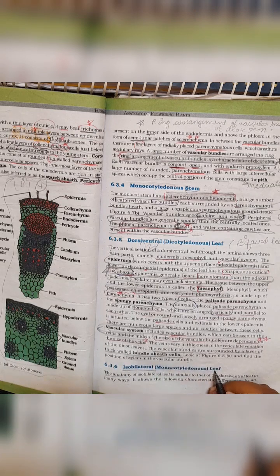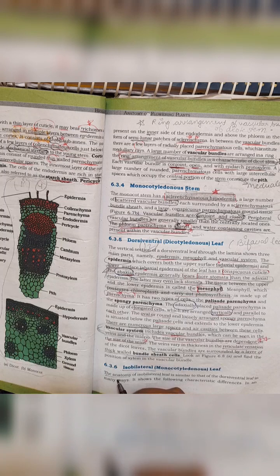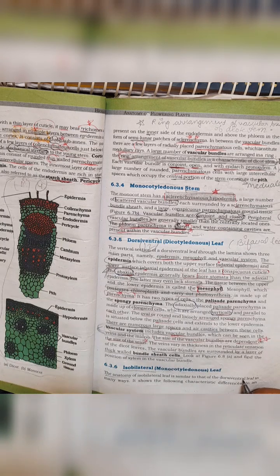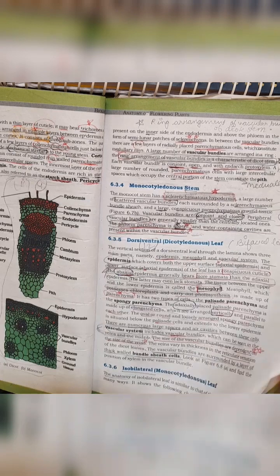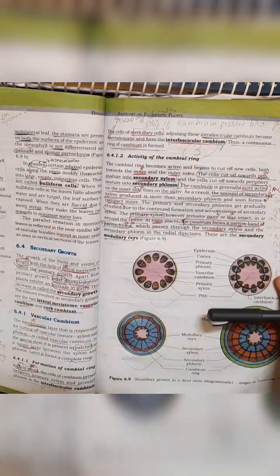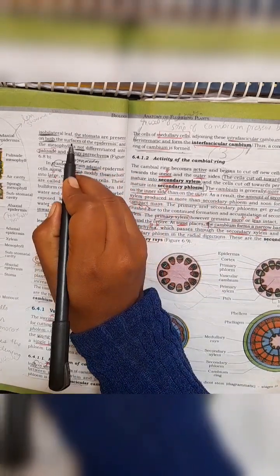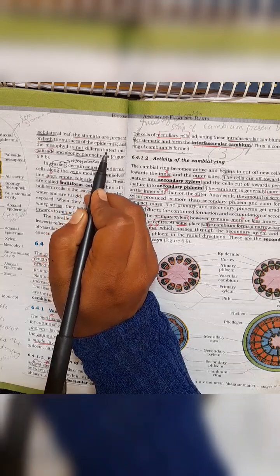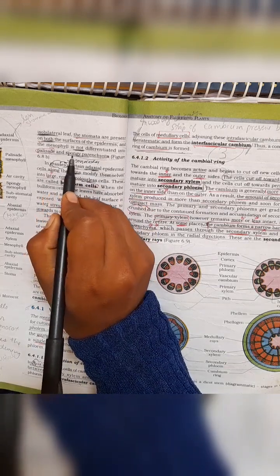6.3.6 Isobilateral monocotyledonous leaf. The anatomy of isobilateral leaf is similar to that of dorsiventral leaf in many ways. It shows the following characteristic differences. In an isobilateral leaf, the stomata are present on both surfaces of the epidermis, and the mesophyll is not differentiated into palisade and spongy parenchyma.